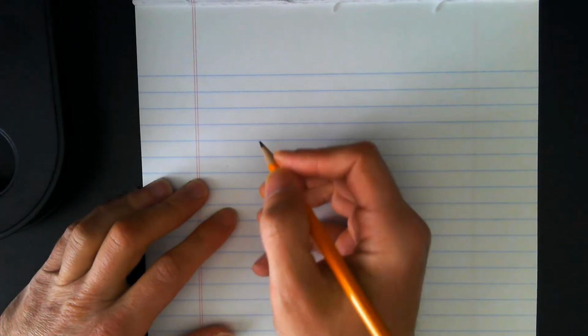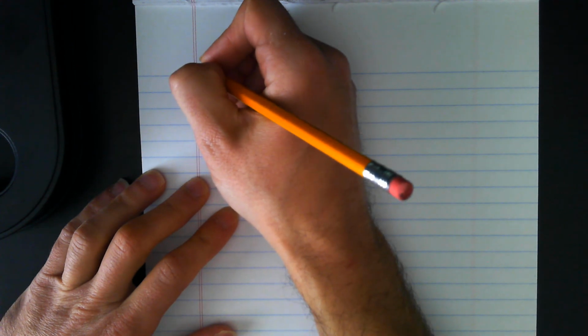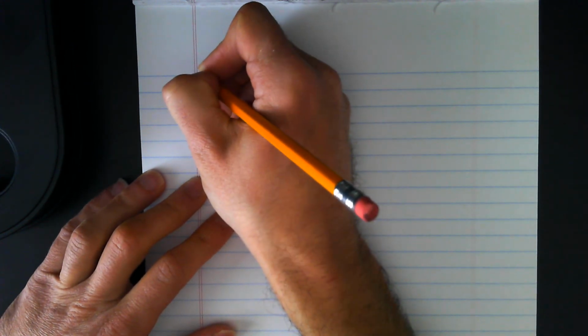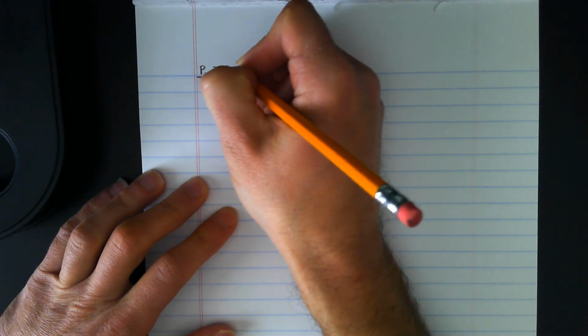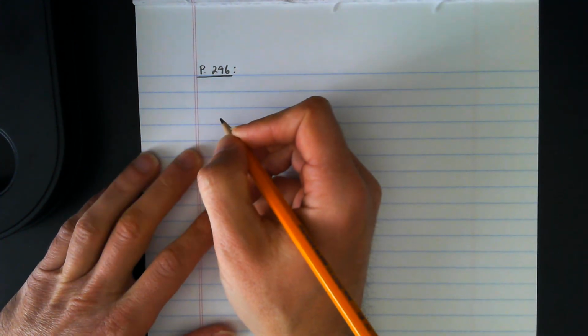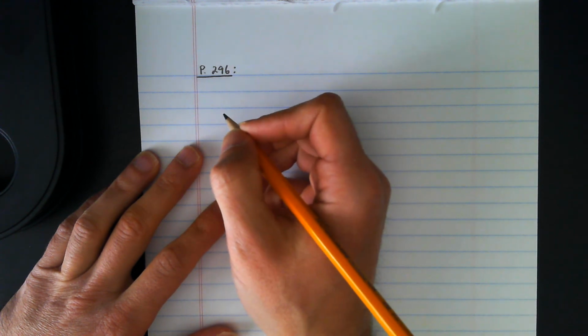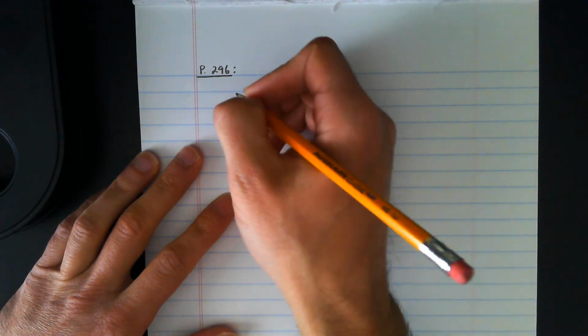All right, so this is the U-try on page 296. This one's going to be a bit more complicated than what we've done so far. Okay, we're asked to perform the indicated operation. Well, we're going to add and subtract some rational expressions together.